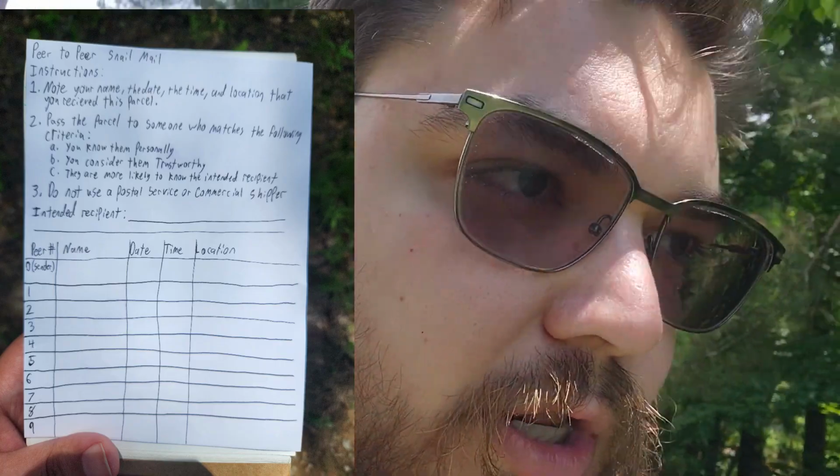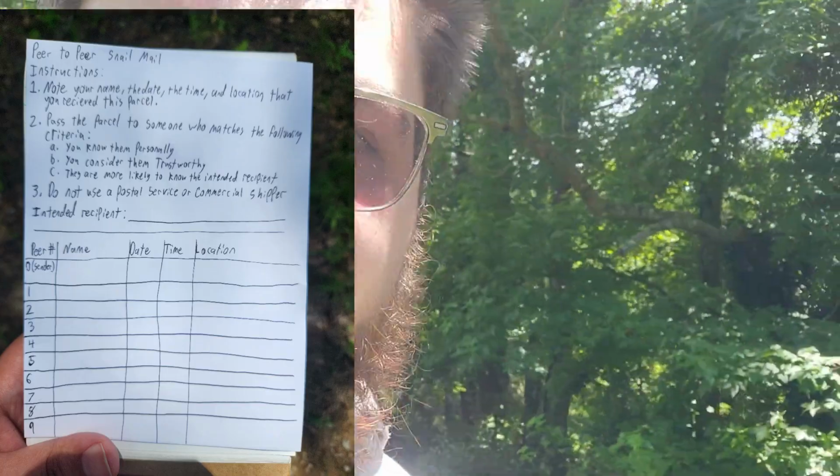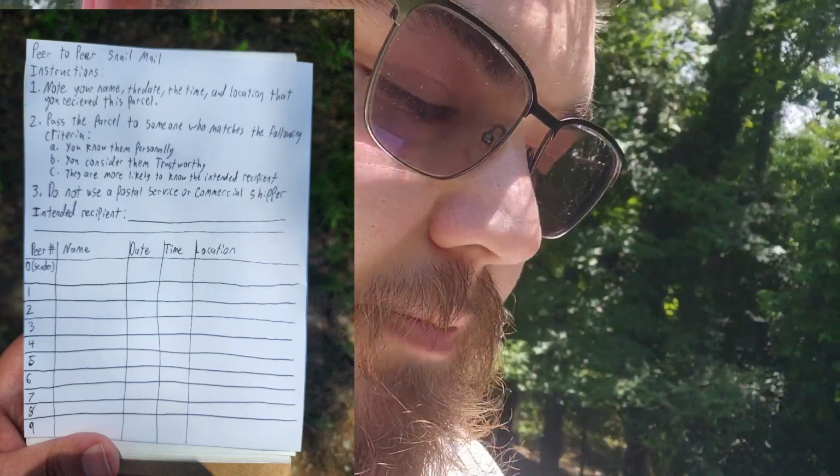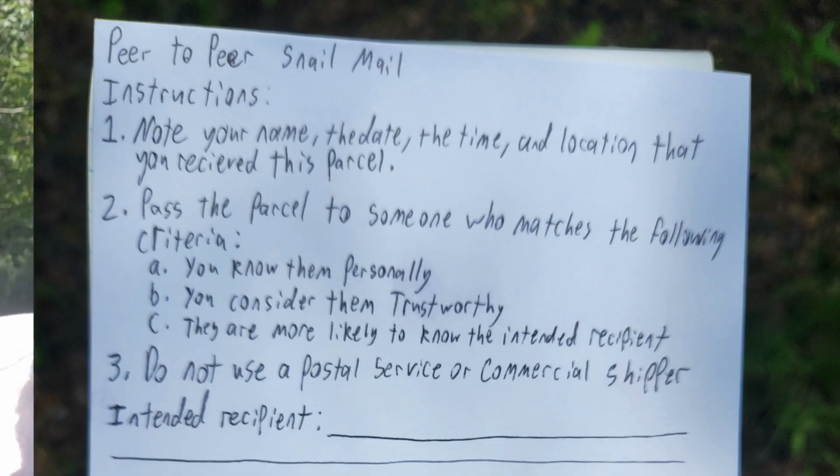First off, you're going to put peer-to-peer snail mail or some other such designation at the top so people kind of understand like this isn't a normal piece of mail. Instructions. 1. Note your name, the date, the time, and location that you received this parcel. 2. Pass the parcel to someone who matches the following criteria.